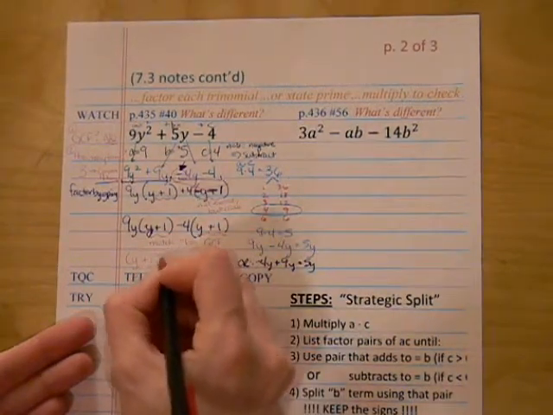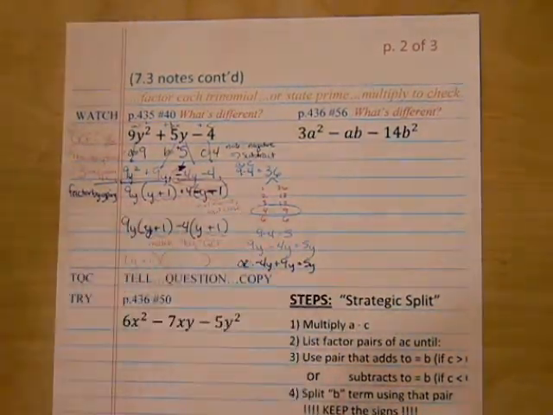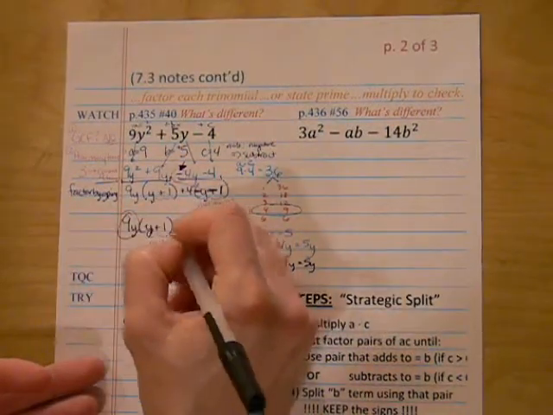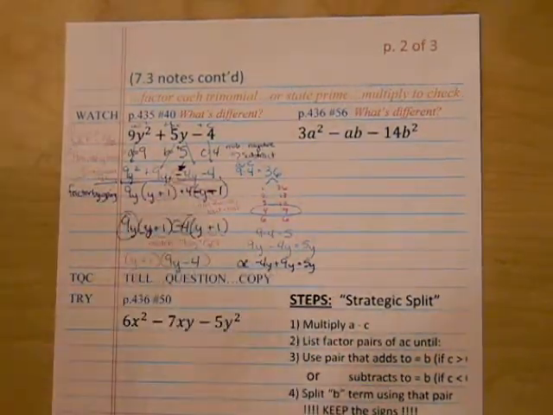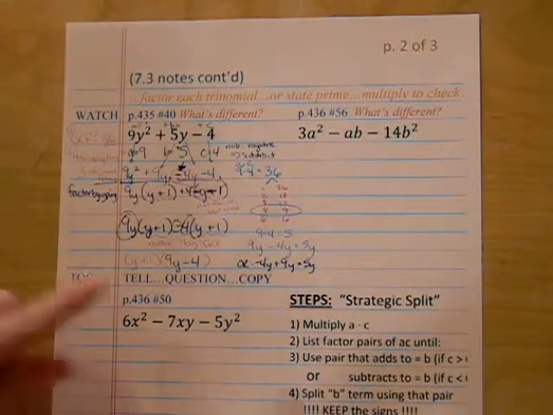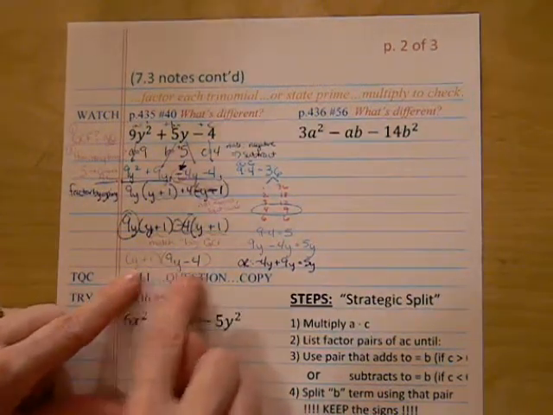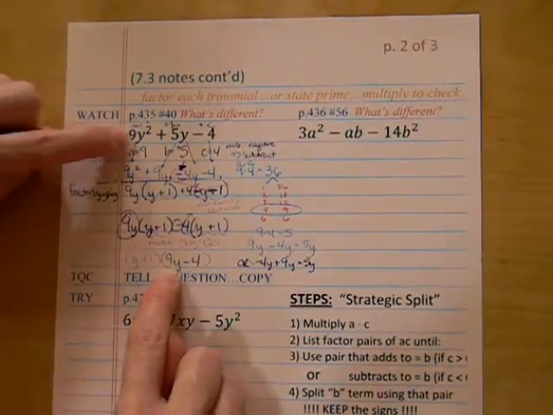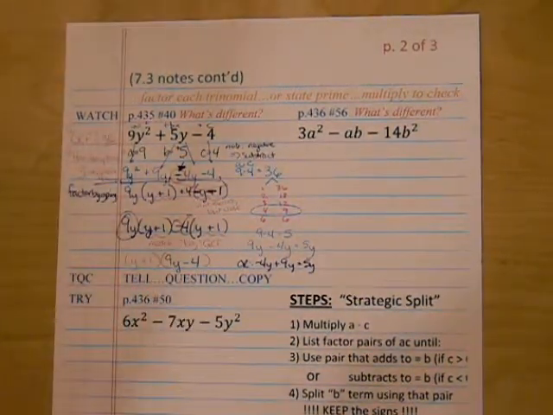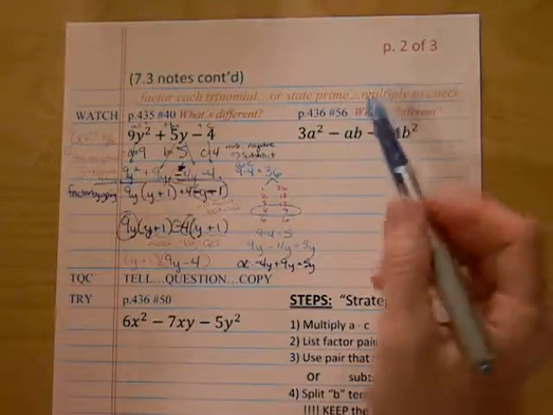Our y plus 1, leaving behind the 9y minus 4. And we could distribute that, or refoil it, or just double distribute to check that that would be what we have in the original. So this is the factored form of that.